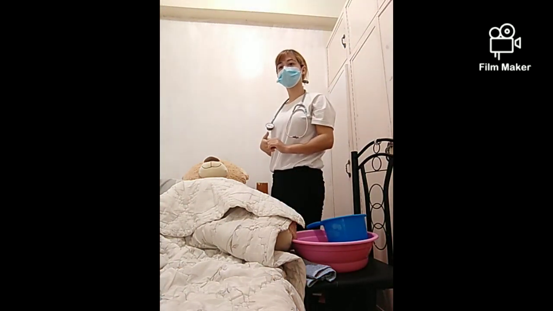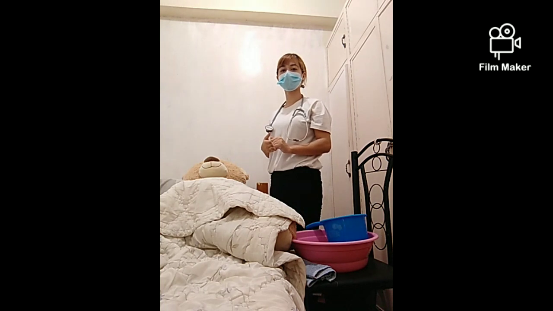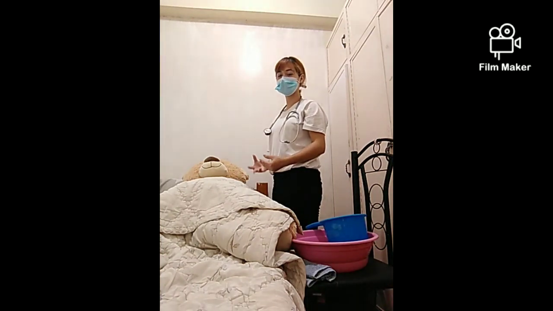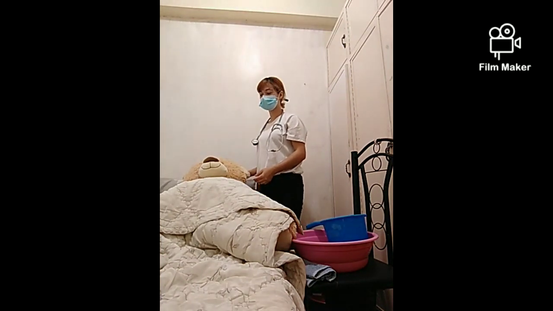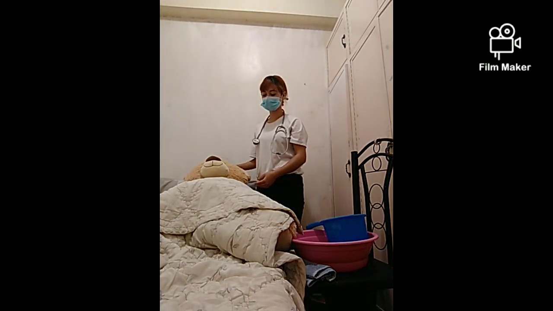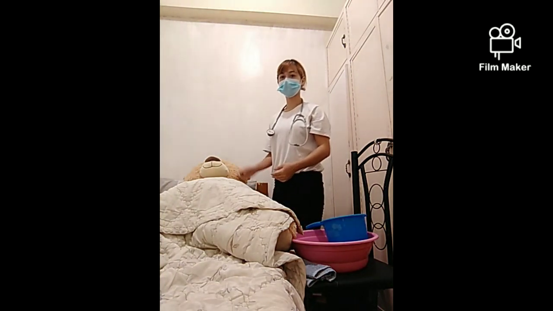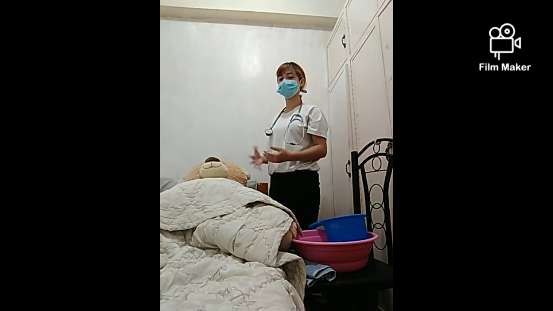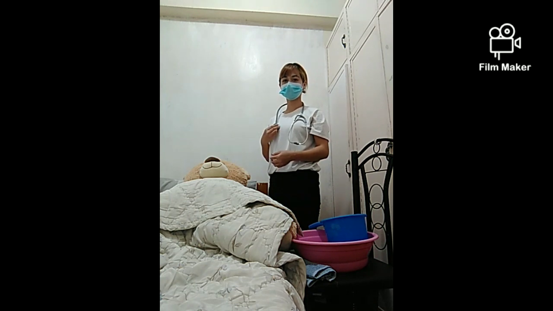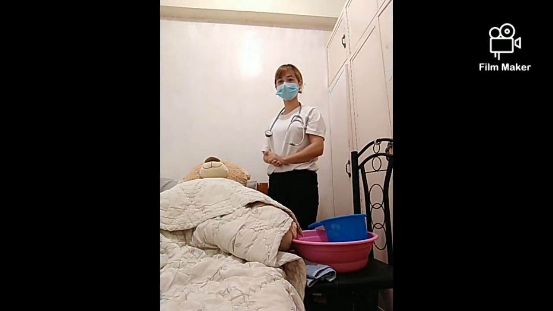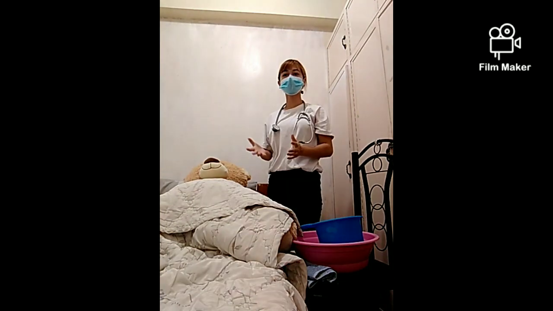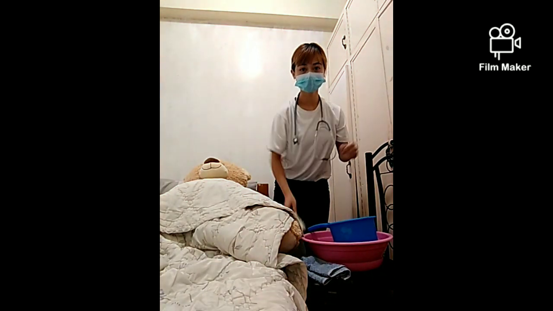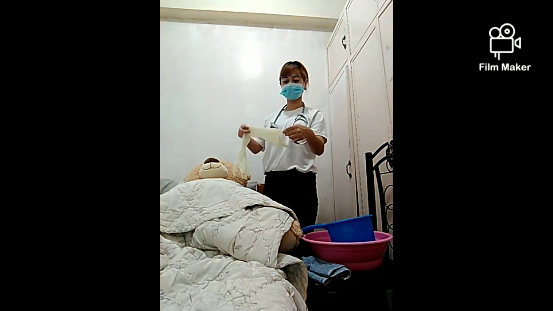Okay, so we're going to raise the bed according to our height position, so working position. So I already raised the bed. I put a pillow here para makita na naka-raise yung patient natin. And then, dahil hindi naman to hospital, so this is only an improvised working area. Let's proceed. We're going to wear our gloves. So, ito yung gloves natin. I'm going to wear it.